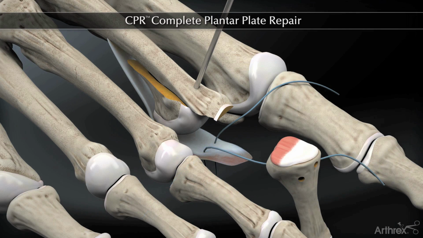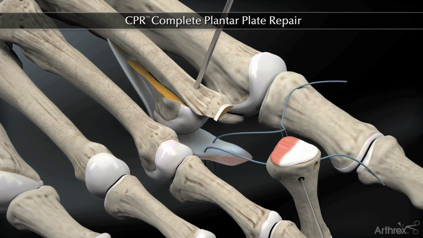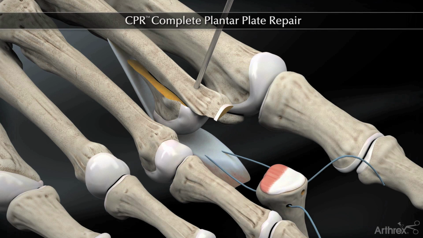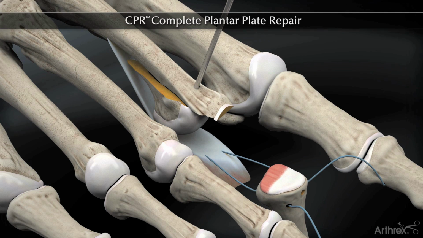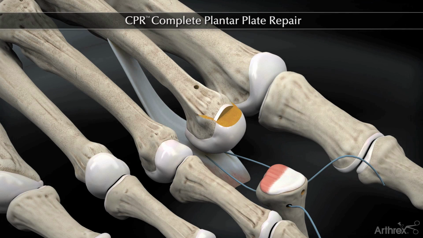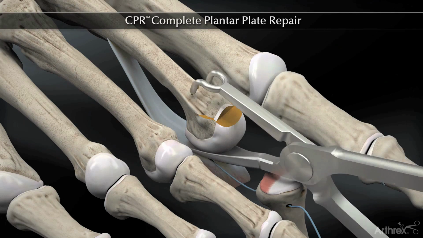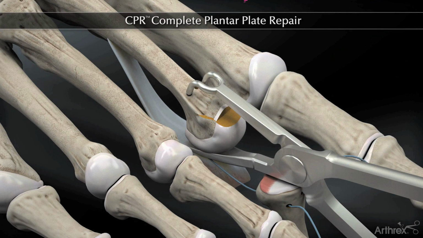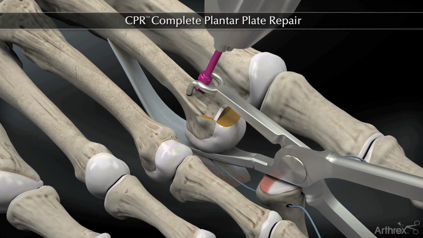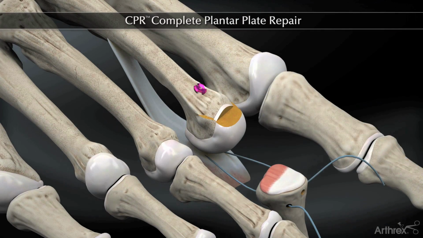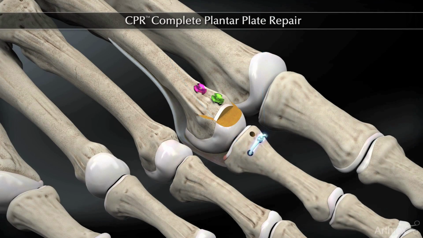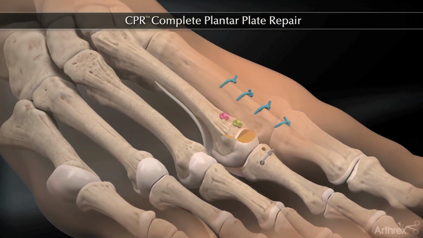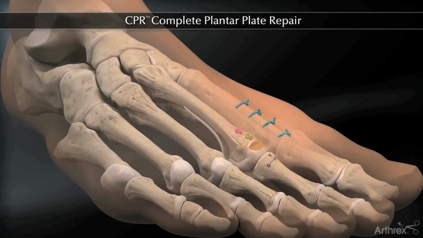We pass those sutures through the bone, then we go ahead and we bring the bone back to a probably slightly shortened position. We clamp it, and then we actually fix it with a couple of tiny titanium screws. Once we've done that, we then go ahead and tie the suture, and that in essence is the repair. Sometimes we have to add other sutures to balance the toe from side to side. It's a complex repair in a very small area.